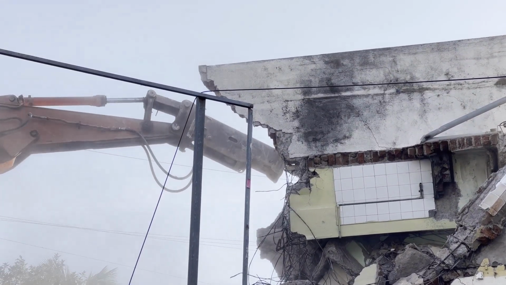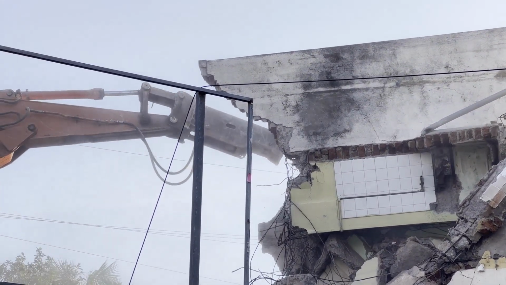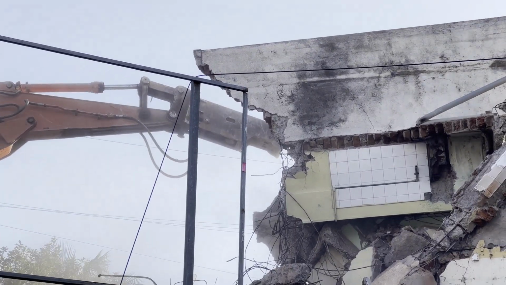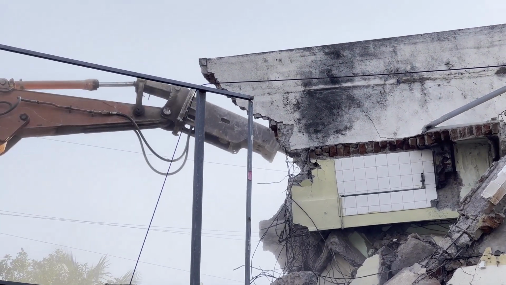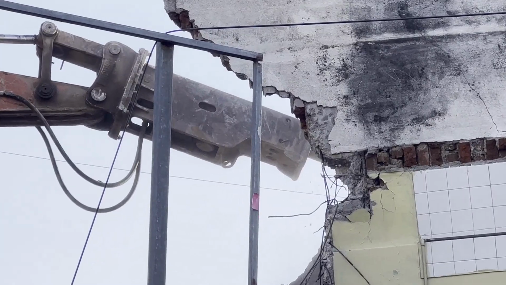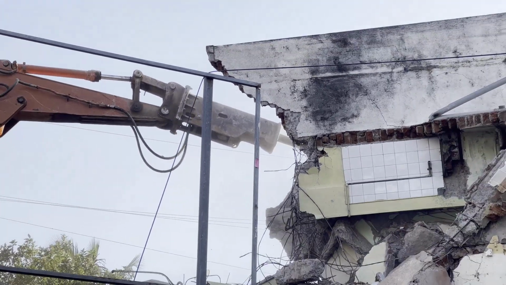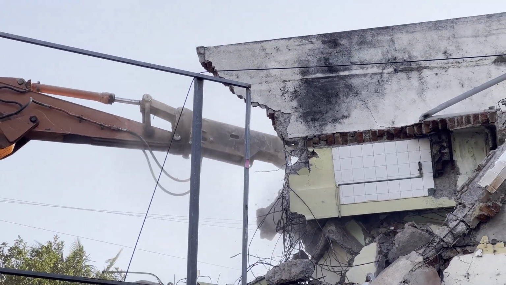The exact sequence, which stay failed first, whether lightning triggered the final event or not, is disputed. The underlying cause, decades of progressive corrosion in components that could not be adequately inspected, is not.